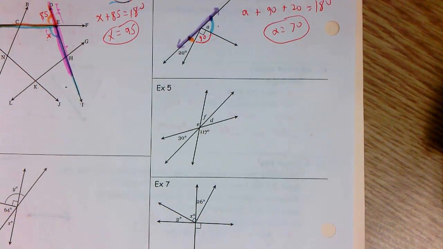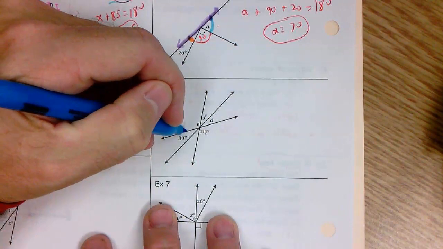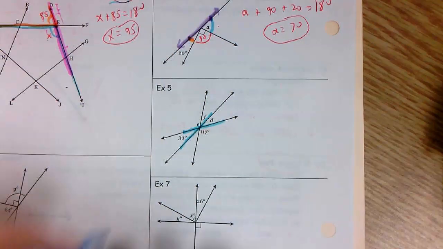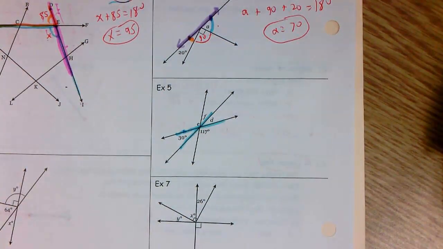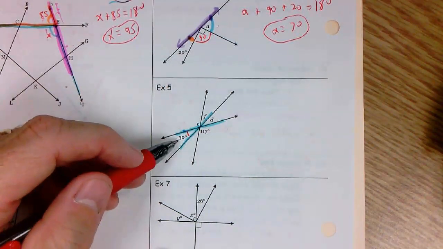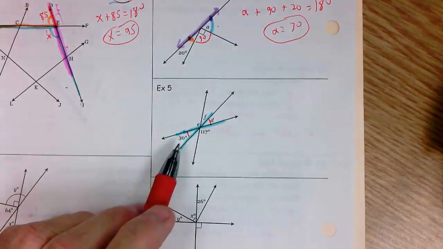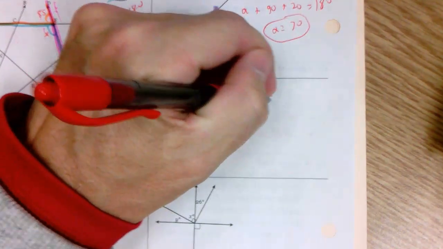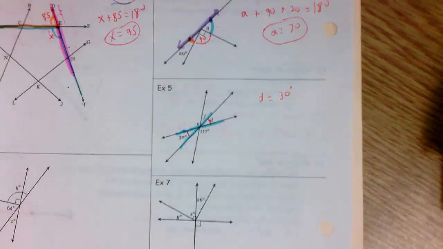You know, I think the first angle we should look at here is angle D. I want to highlight these 2 lines. So those 2 lines are lines that cross. And over here, I have a 30-degree angle, which means over here, those are opposite angles made by 2 lines that cross. This is what you have to be able to recognize. Therefore, they are vertical angles. And so D must equal 30, because they are vertical angles.